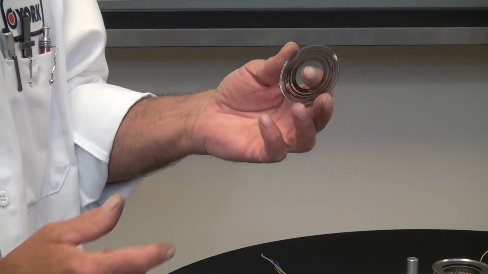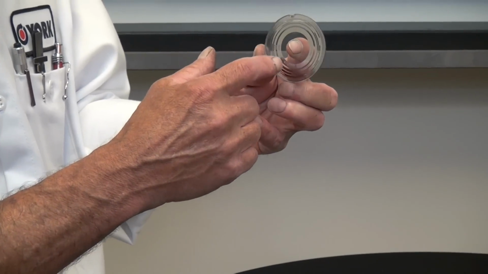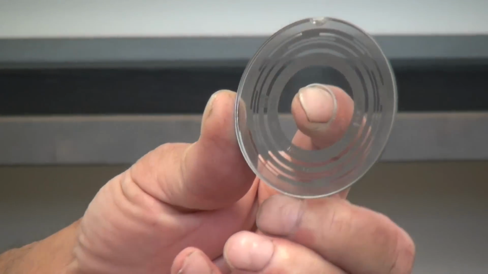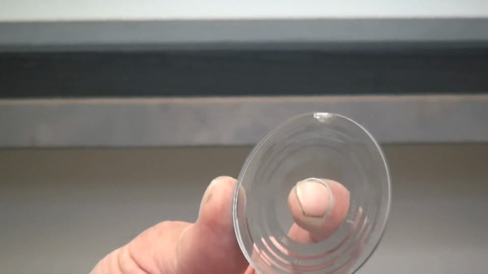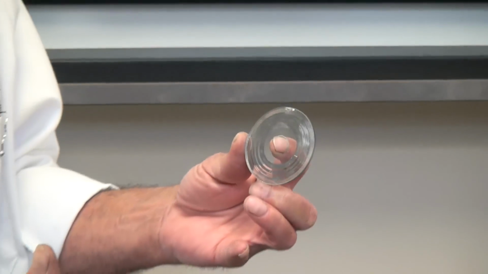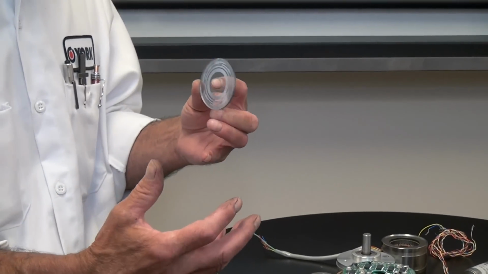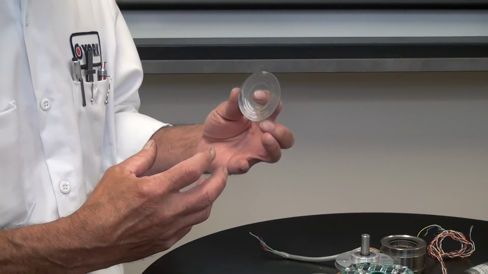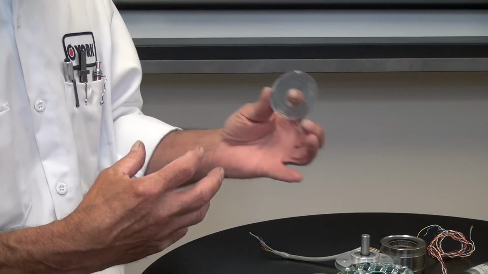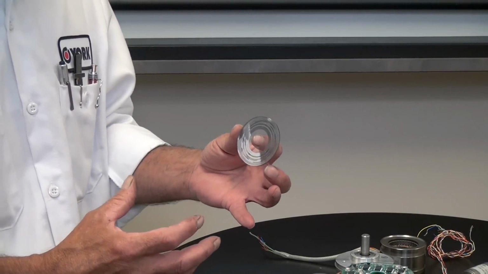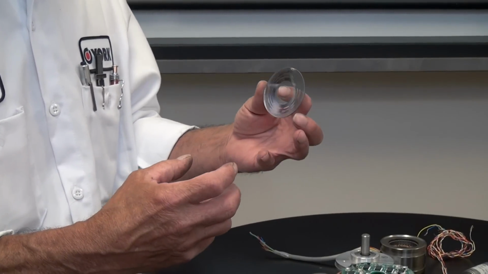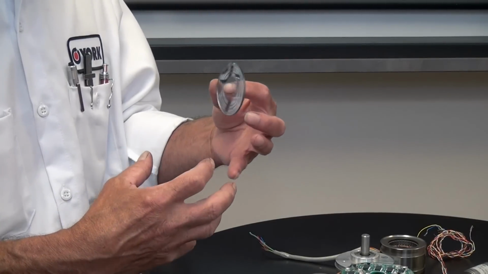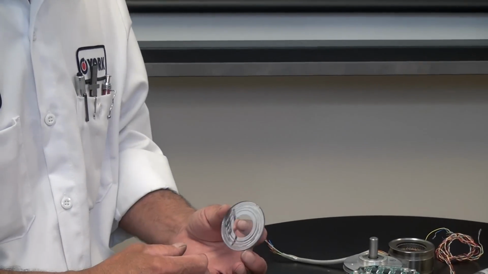An absolute encoder and the serial encoders have multiple lines on the discs, which are used for commutation, and on the serial encoder it's also used for feedback, to tell where the encoder is. The serial encoder has microprocessors built onto the encoder itself, and it'll talk from the encoder to the drive.